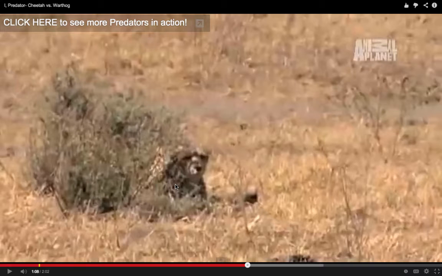And we got to think about what's happening with that warthog. How does the warthog know what to do? How does it work in this coordinated manner to escape the cheetah? And then we'll see the mom come and see what the mom does. And let's go ahead and watch just a little bit of this video.